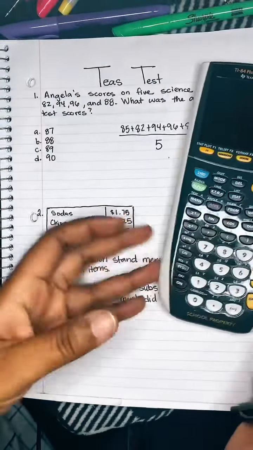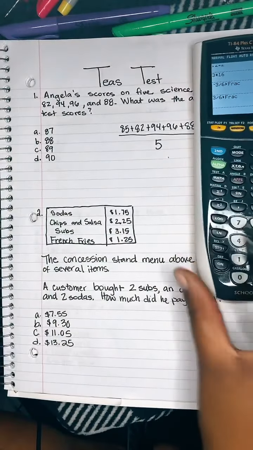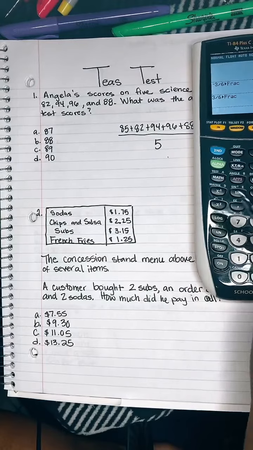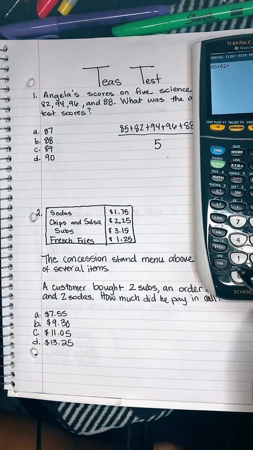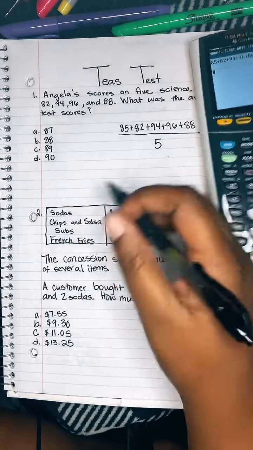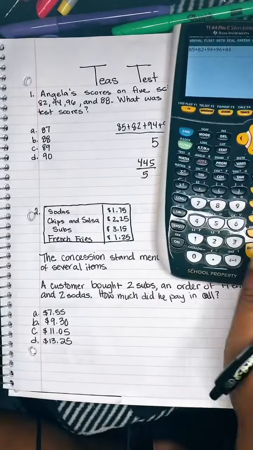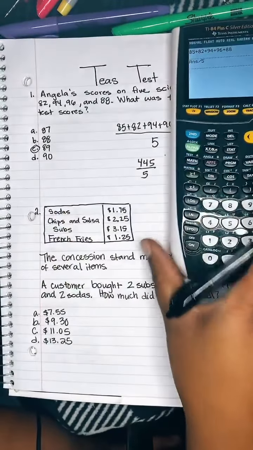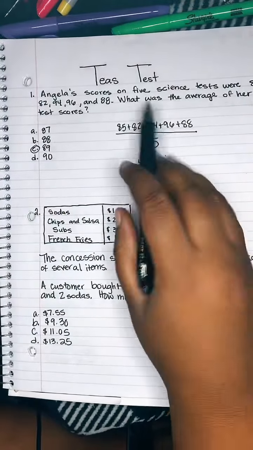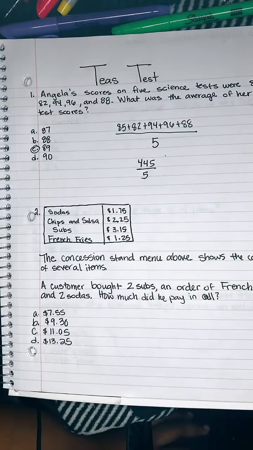Okay. So we're going to take out our calculator, because on the T-test, you can use the calculator. They give you a basic calculator. So we're going to use our 85 plus 82 plus 94 plus 96 plus 88. Okay, so we get 445, and then we're going to divide that by 5. Divide by 5, and we get 89. Ooh, so close to 90%. So what was her average on all of the tests? 89%.